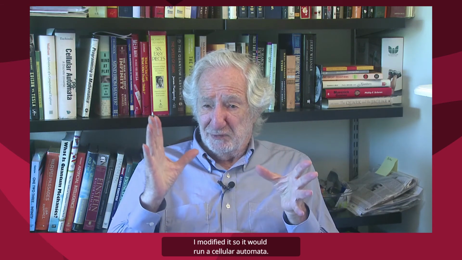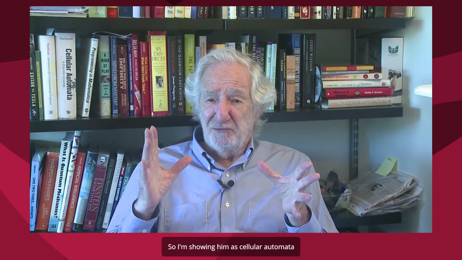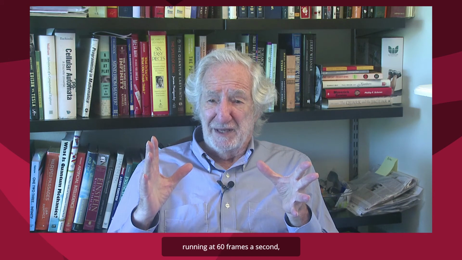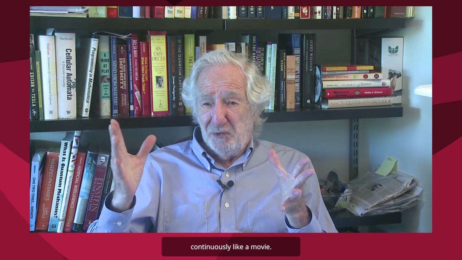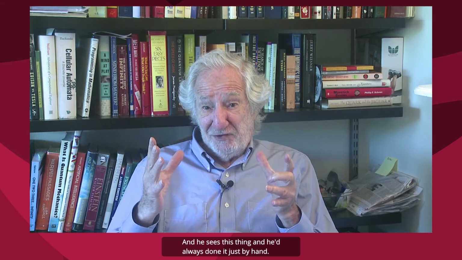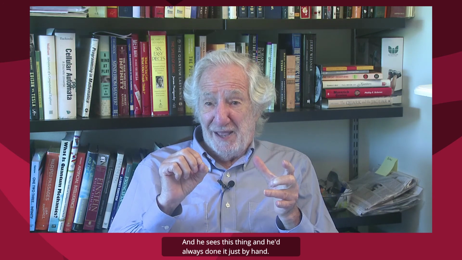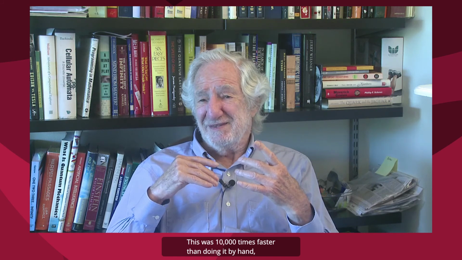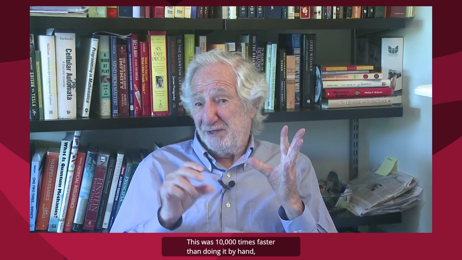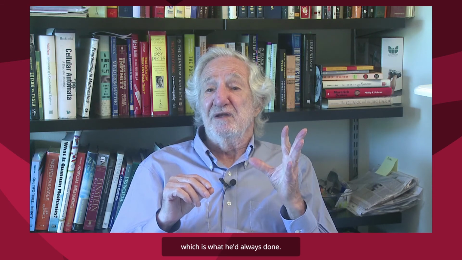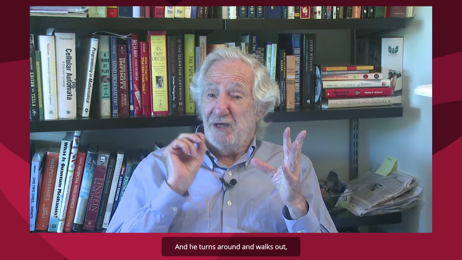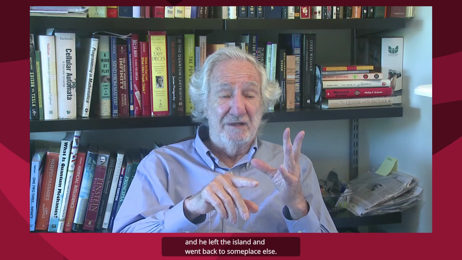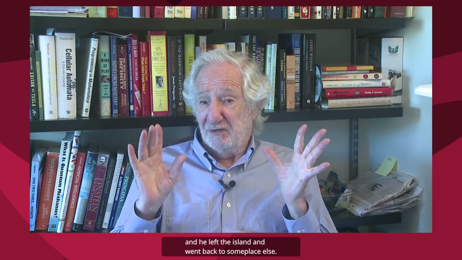So I'm showing him a cellular automata running at 60 frames a second, continuously, like a movie. And he sees this thing, and he'd always done it just by hand. This was 10,000 times faster than doing it by hand. He'd never thought of using a computer for cellular automata. And he turns around and walks out, and he left the island and went back to someplace else.